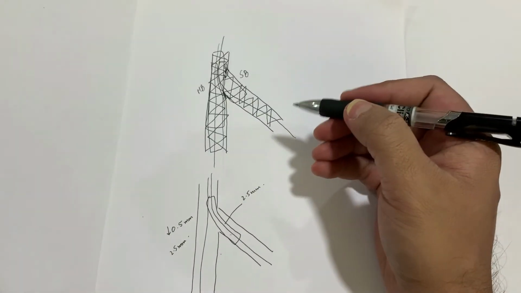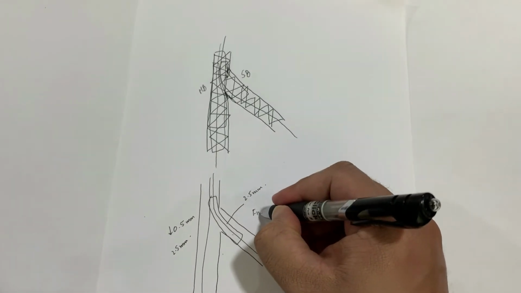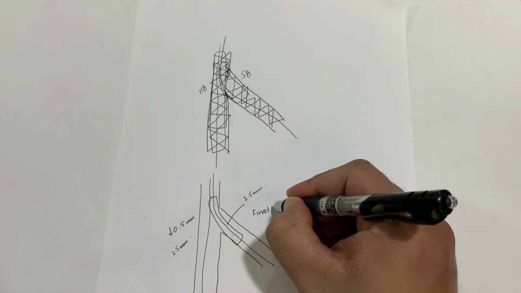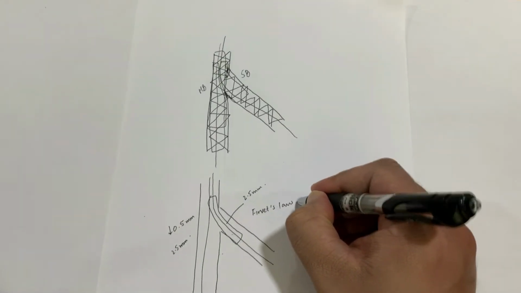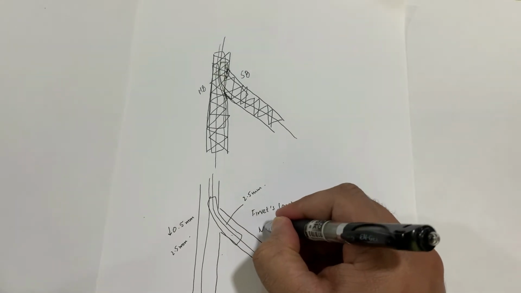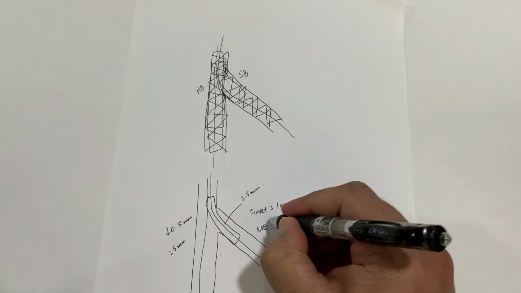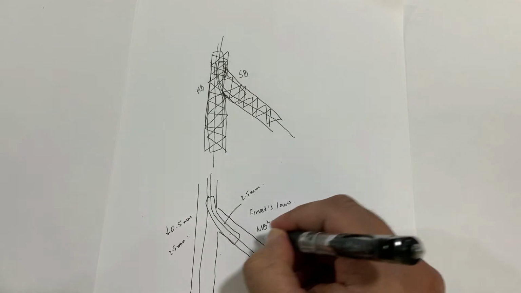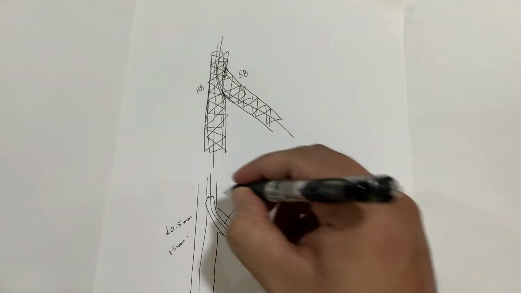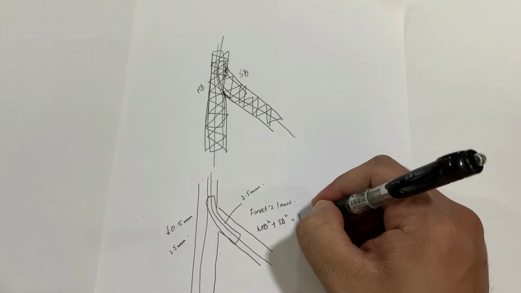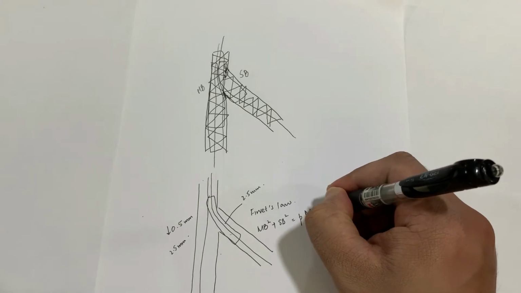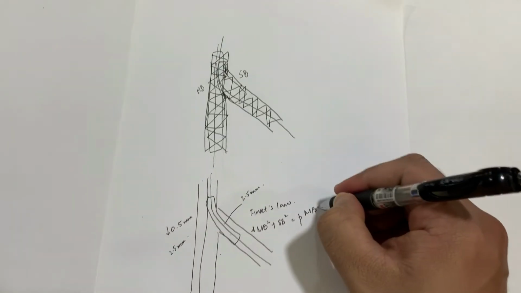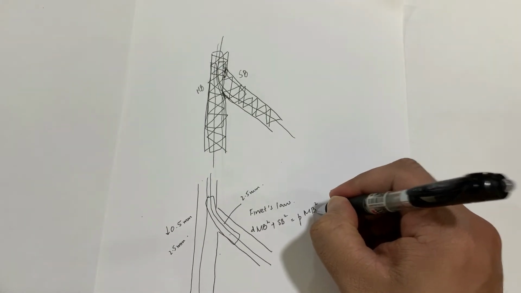There are other laws. There's a Finet law which explains that the main branch diameter squared plus the side branch diameter squared is equal to the proximal main branch, I should say distal, diameter squared.